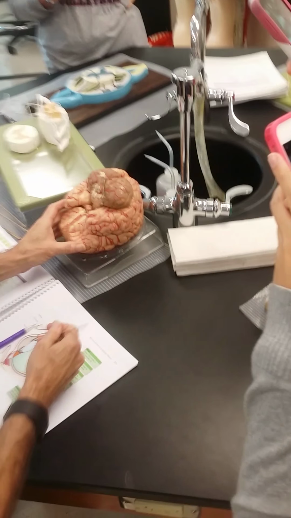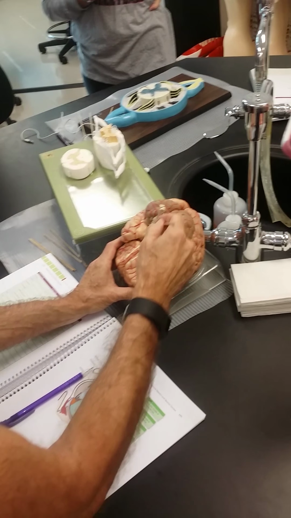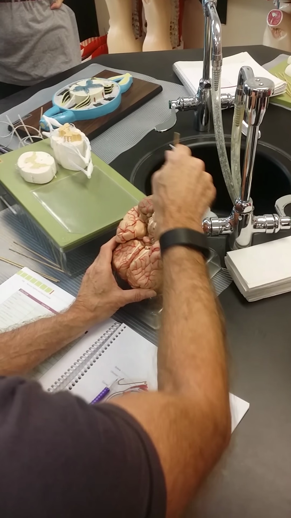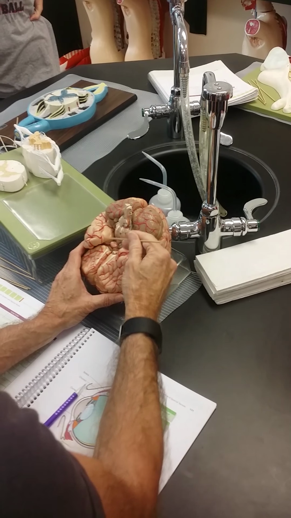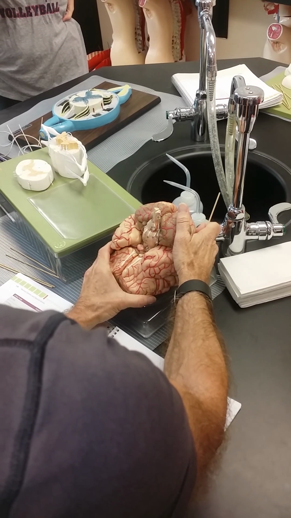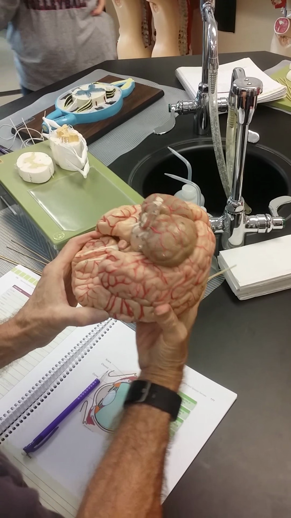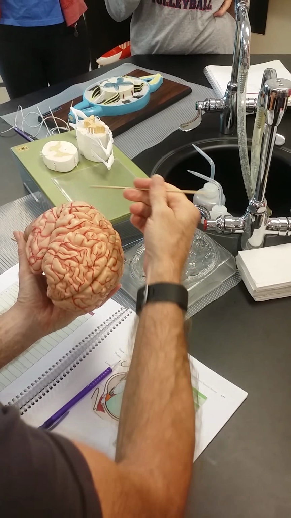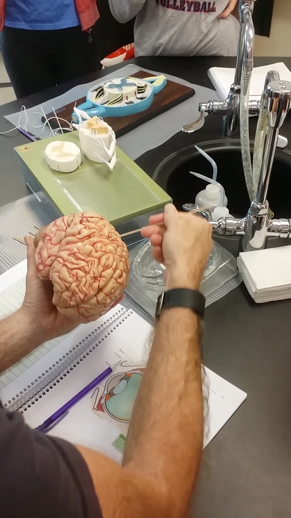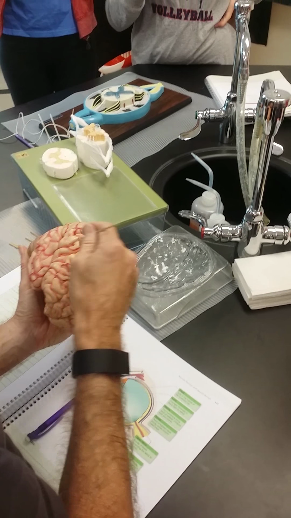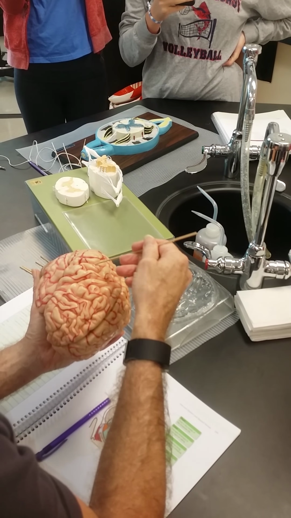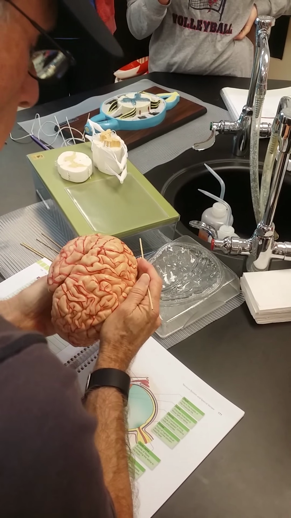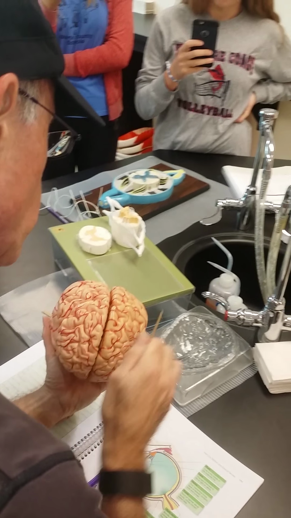Because it does have a pituitary, which is right over here. And look at right over here, we have our pyramids of the medulla there. Of course, these are the cerebellum, the little brains there. Here's your pons over here. This would be on here and here. Would be the temporal lobe, frontal lobe, parietal lobe, occipital lobe. And the raised areas are the gyri or gyrus, and the shallow depressions are the sulci or sulcus. Here is the longitudinal fissure there.